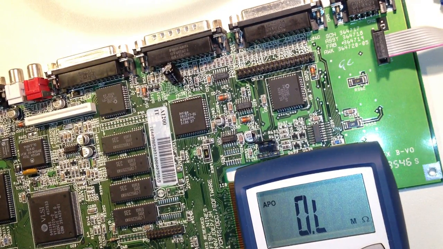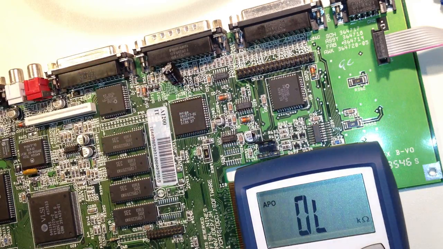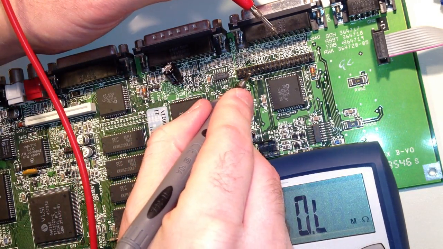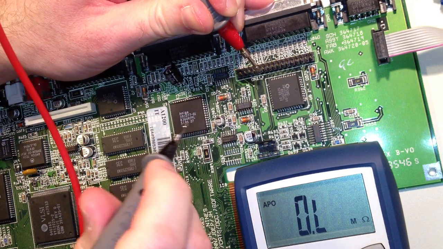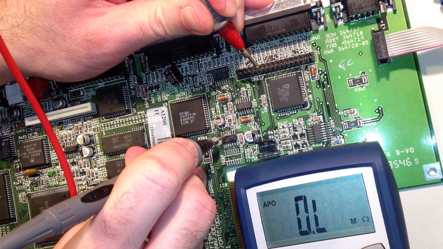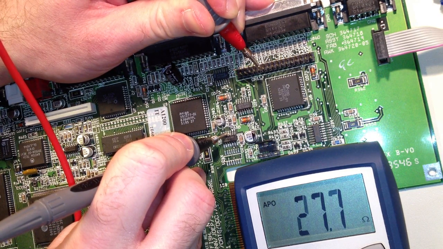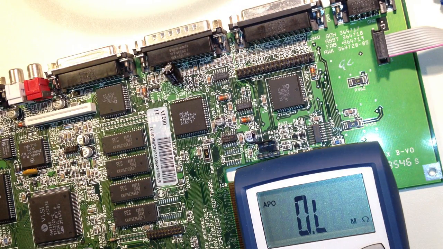Now of course if I put these probes together, I will get almost 0 ohms there. So let's count here: 1, 2, 3, 4, 5, 6, and there we got pin 24. And let's check this middle pin right here, and there we got 27.7. So about 27 ohms.